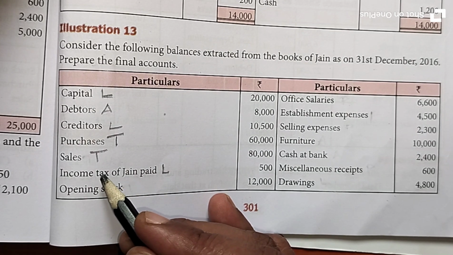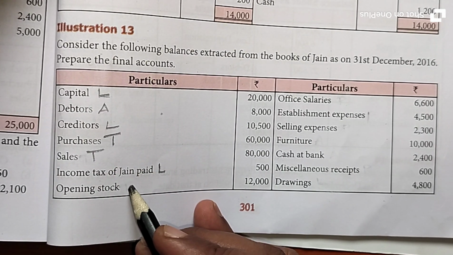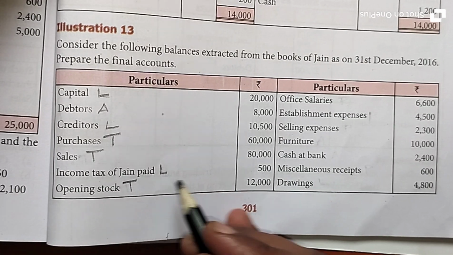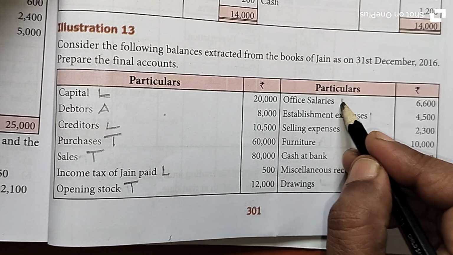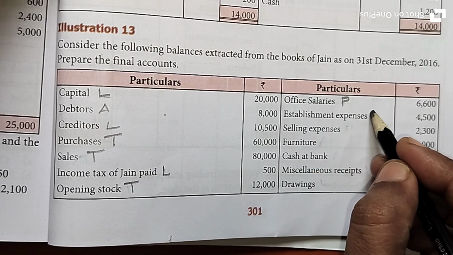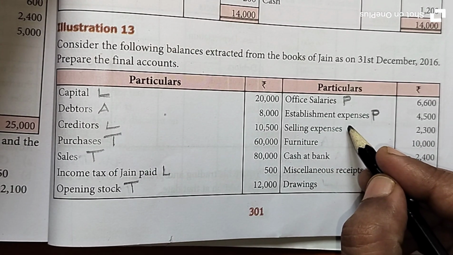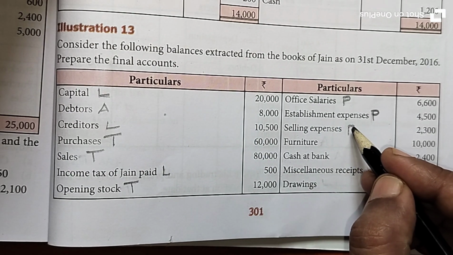We have the calculation with the capital, so it goes to liability side. Opening stock is in the trading account. Office salaries and indirect expenses go to the debit side of the profit and loss account. Establishment expenses also go to the debit side of the profit and loss account. Selling expenses go to the debit side of the profit and loss account.